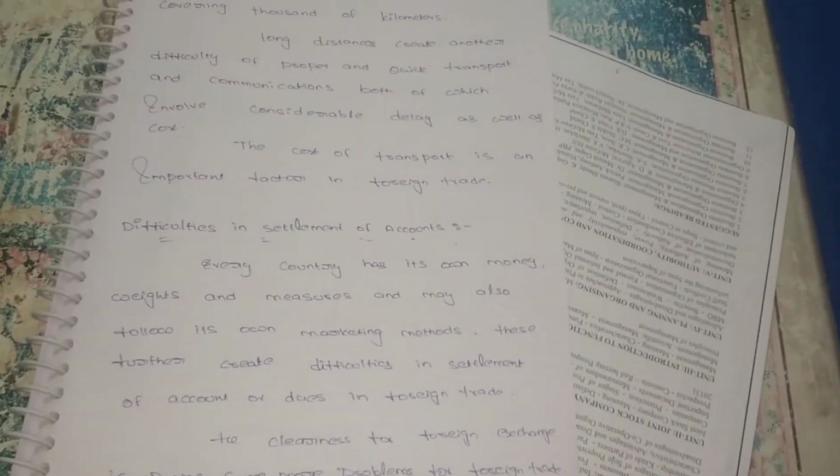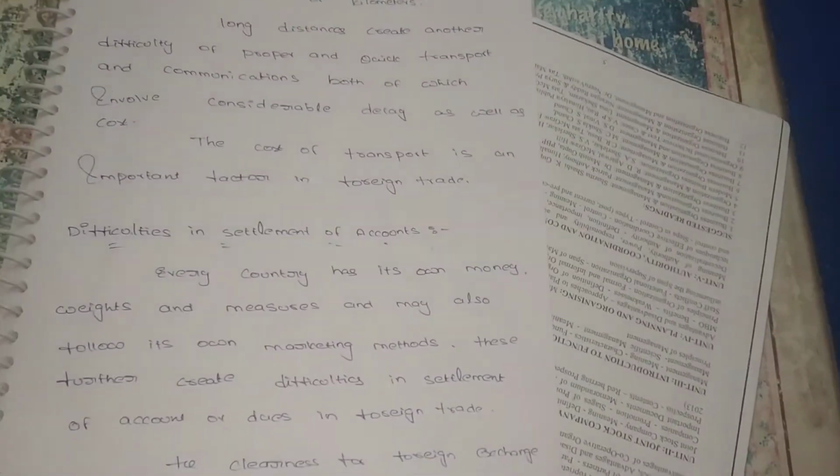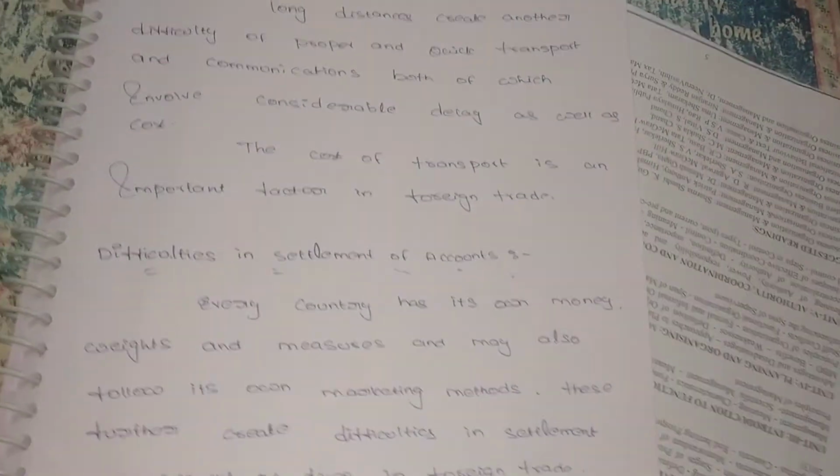Up to now we discussed what the advantages of foreign trade are and also what the disadvantages of foreign trade are. I hope you understand this lecture.